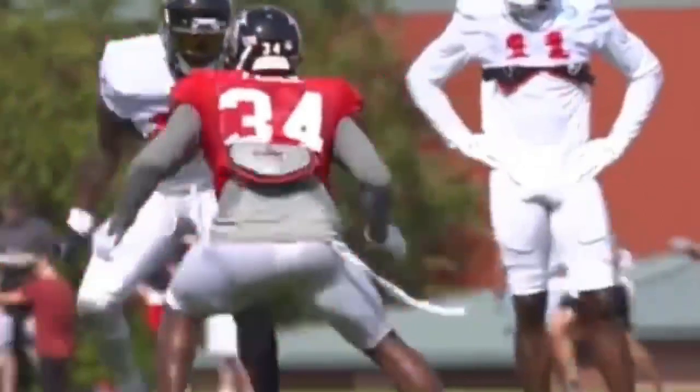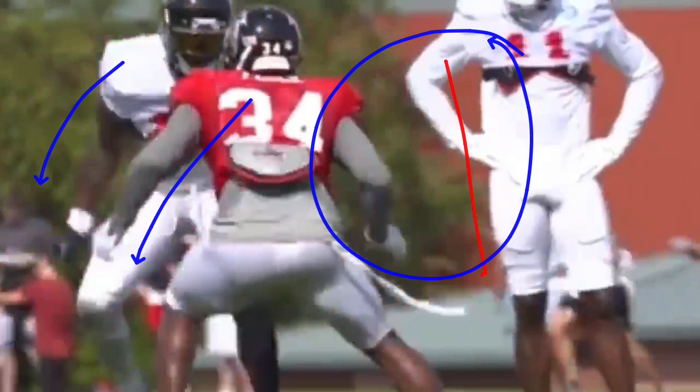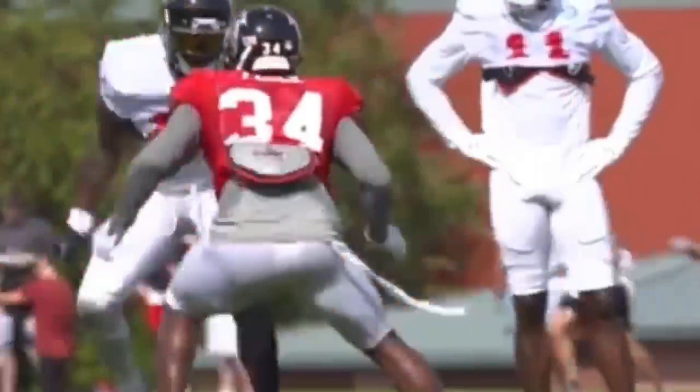Now, a technique you can use: on a hitch route, fellas, it's real important that I take an outside release. It's tough to take an inside release and run a hitch, because that guy's going to be on your outside. But let's say he's way outside shade, and we have to take an inside release. That's fine. Just make sure it's the same concept. I'm trying to get him to turn his hips.